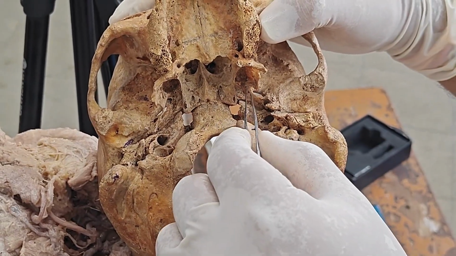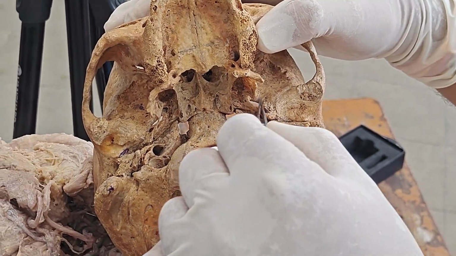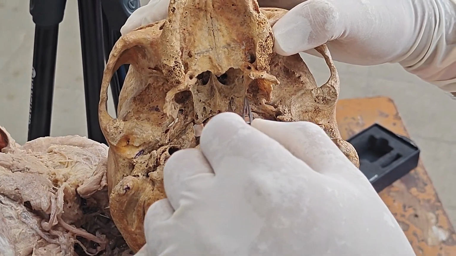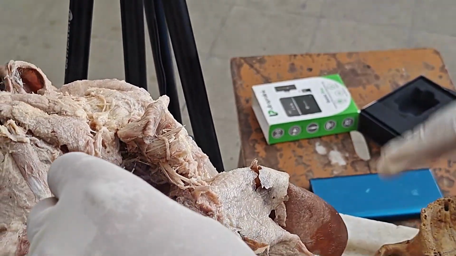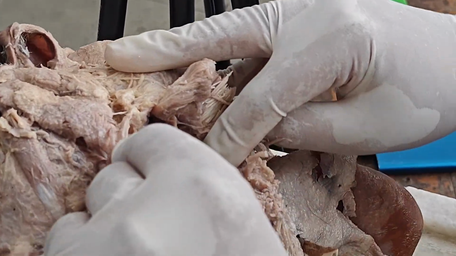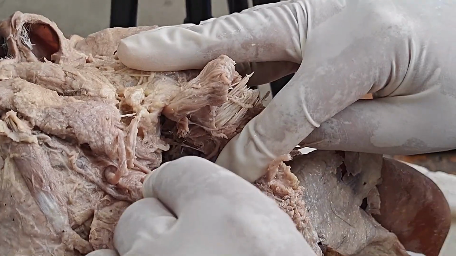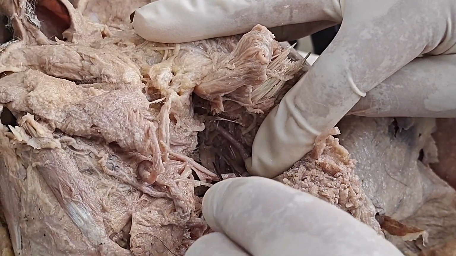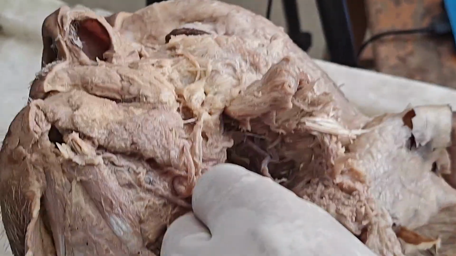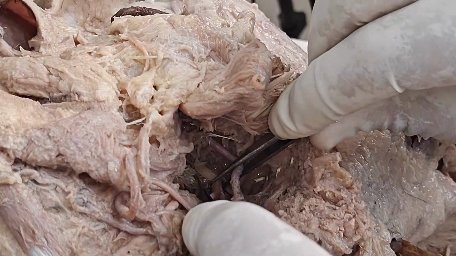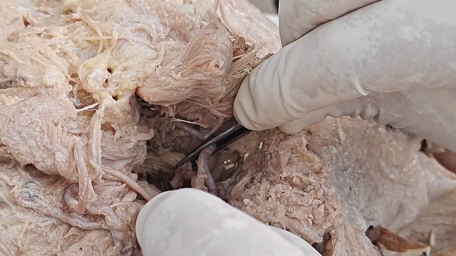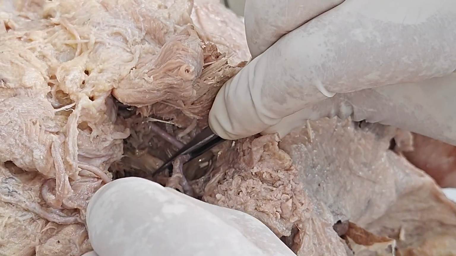There is the medial pterygoid muscle, and the nerve to medial pterygoid supplies it. Here we have already removed the medial pterygoid, and just medial to this there is another muscle, the tensor veli palatini, and another is the levator veli palatini.